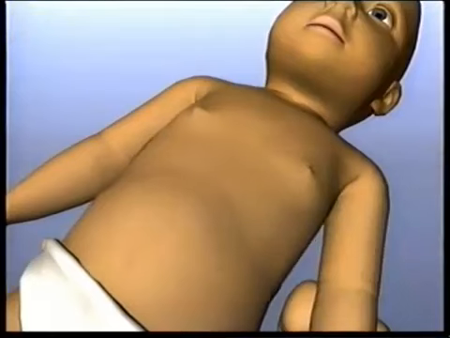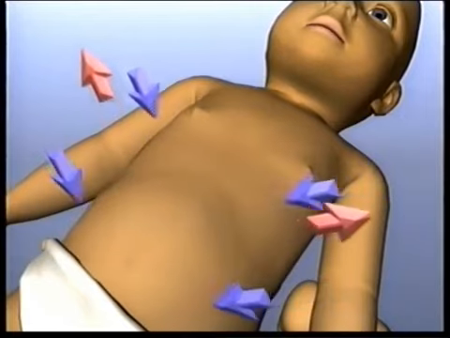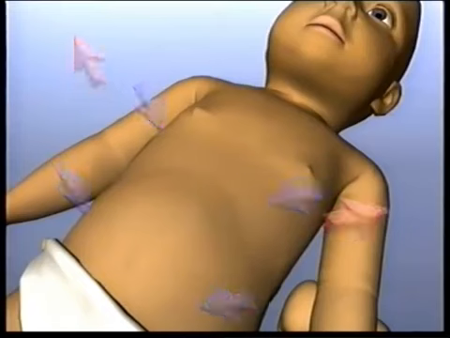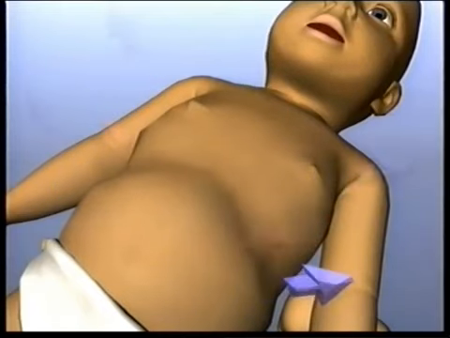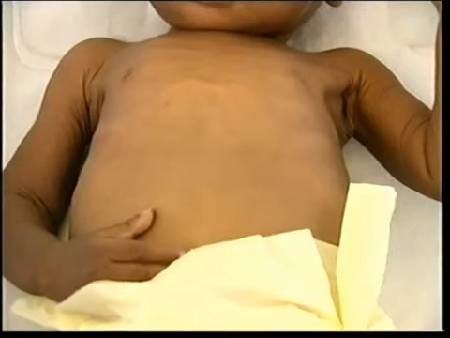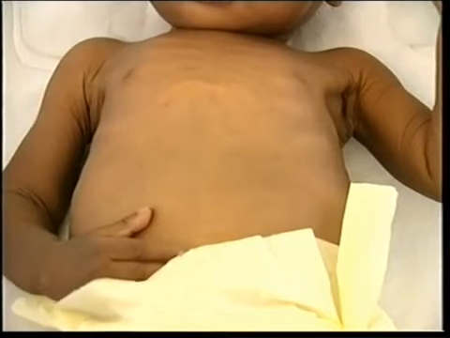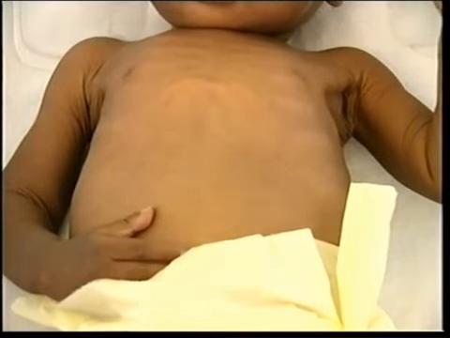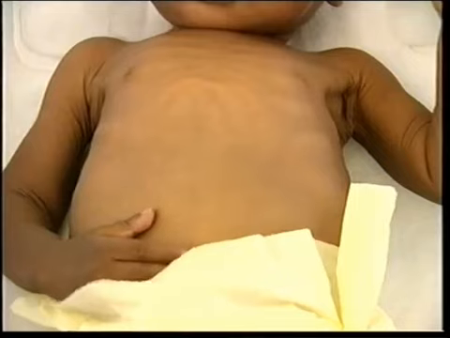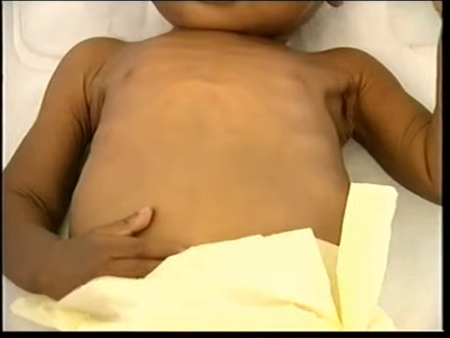This child has chest indrawing. When the child breathes in, the upper chest and abdomen move out as in the healthy child, but the lower chest moves in. Chest indrawing is this inward movement of the lower chest wall when the child breathes in. Look again. When the child breathes in, the upper chest and abdomen move out, while the lower chest moves in.